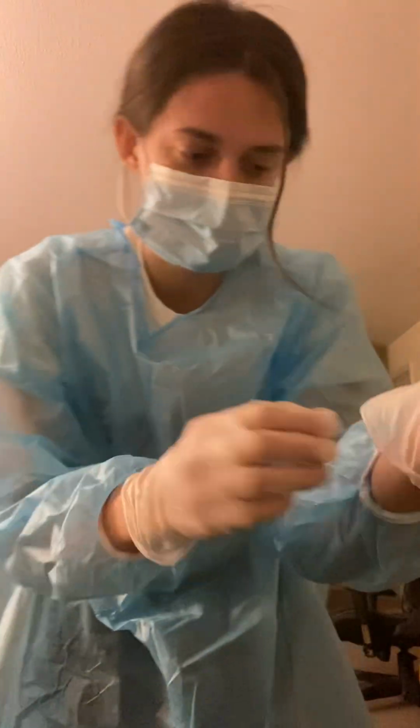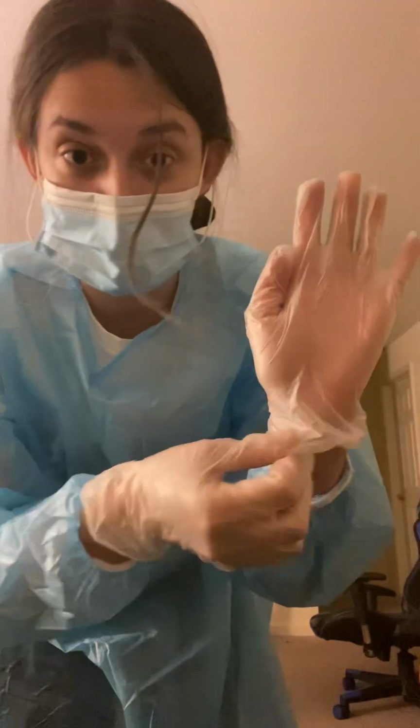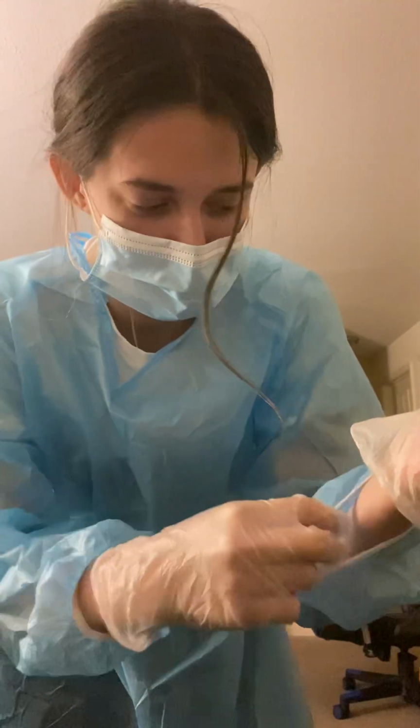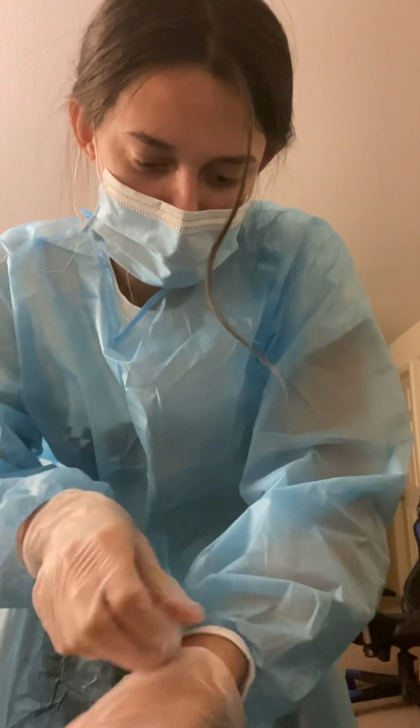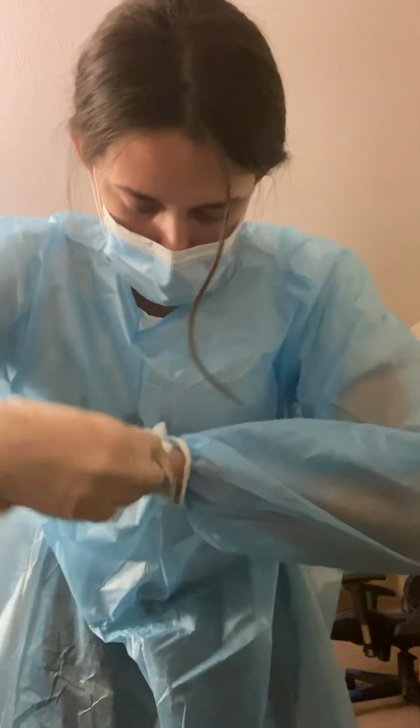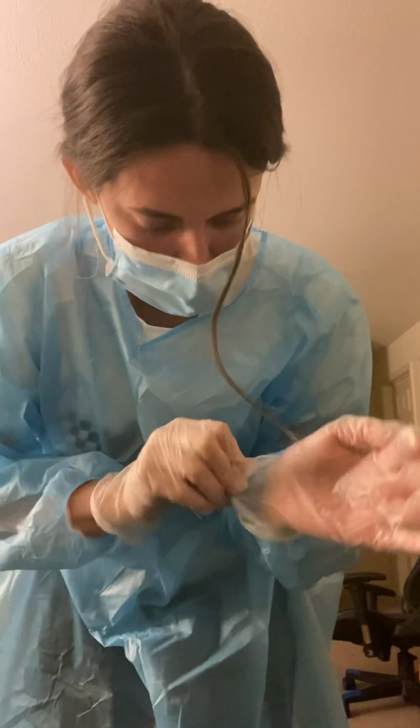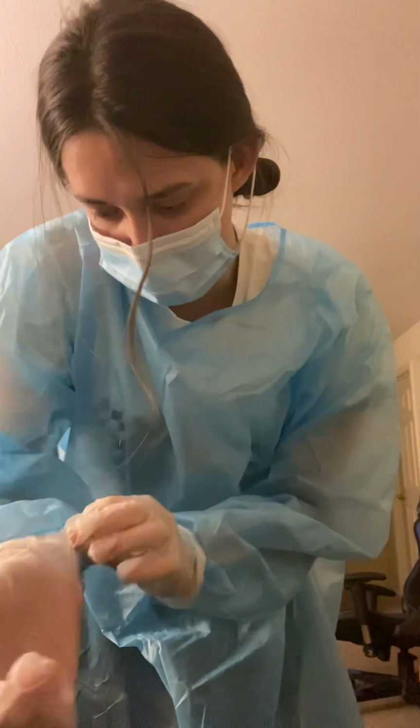All right, so to do that, and typically, hopefully, longer gloves would be involved here that are more secure to the forearm, we're going to push the gown up into the gloves on both sides.